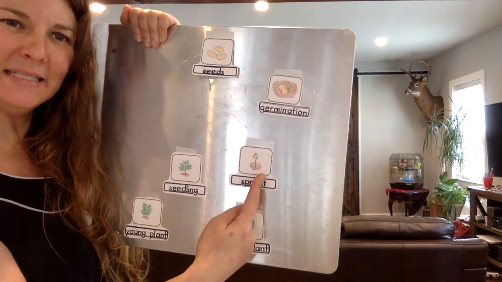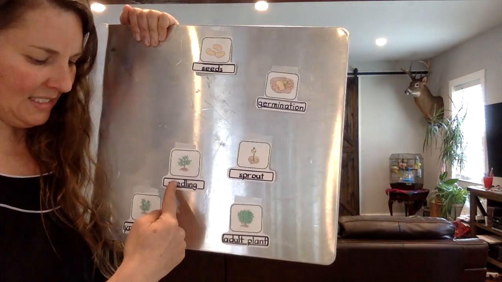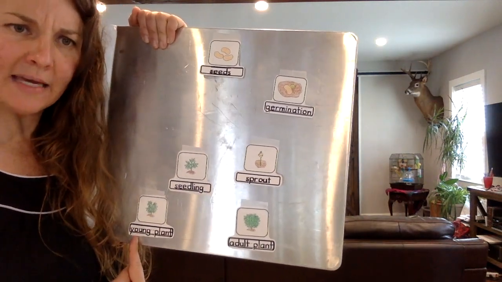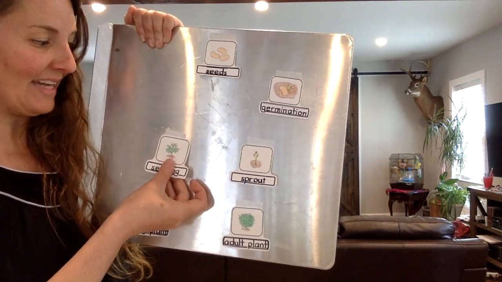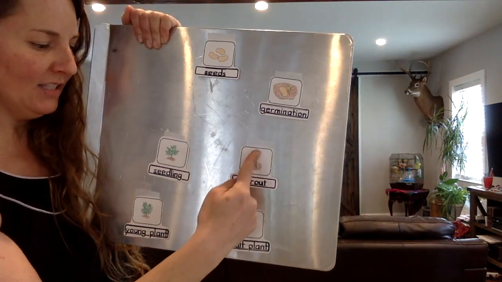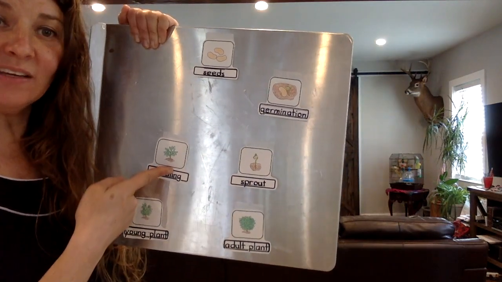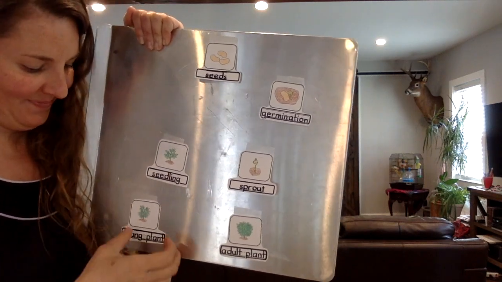What do you suppose is next? We have adult plant, seedling, or young plant. The seedling will come next. Seeds, germination, sprout, seedling. What happens as it starts growing more leaves?